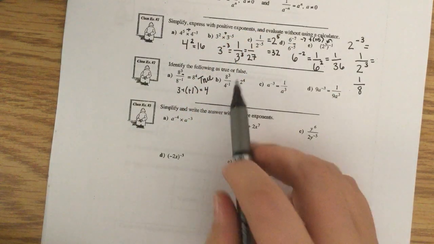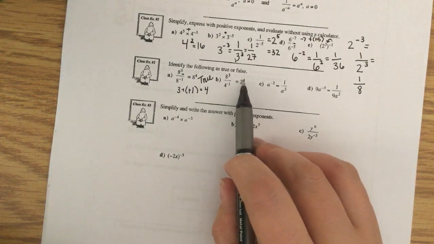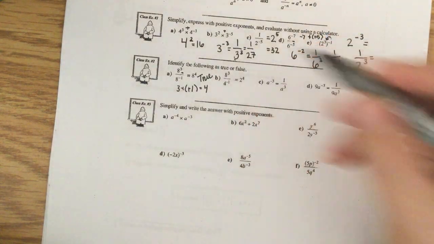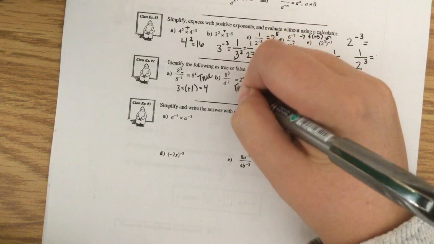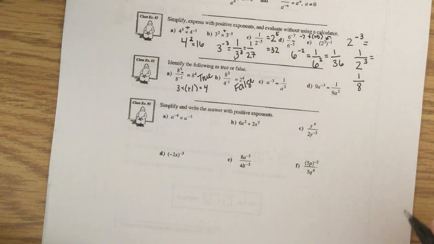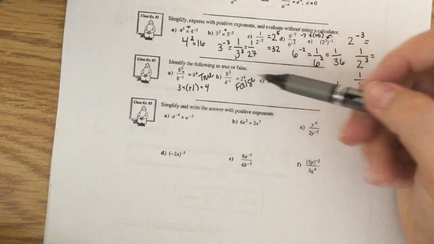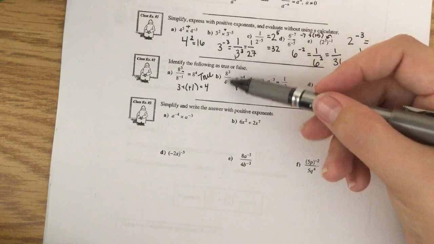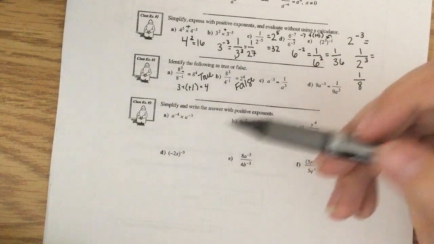In B, 8 cubed divided by 4 to the negative 1 equals 2 to the 4. Oh my goodness, what are they doing here? 8 divided by 4, bases are not the same. As soon as bases are not the same, I can't do anything with that. That's false. So I'm not even trying to do the math here to see what the exponent is. It looks like they did get their exponent right, but you cannot divide bases that are different. Bases don't divide. Coefficients divide.